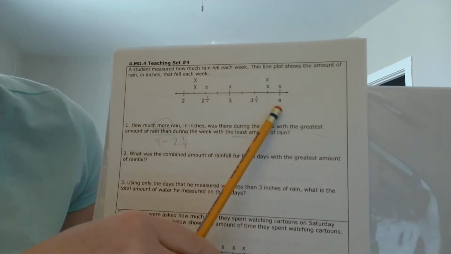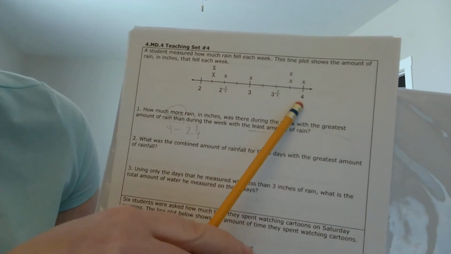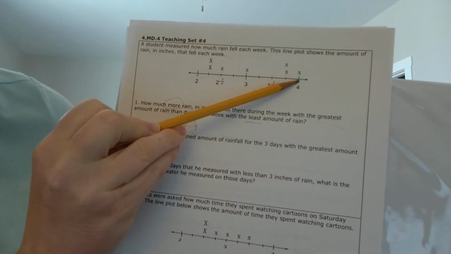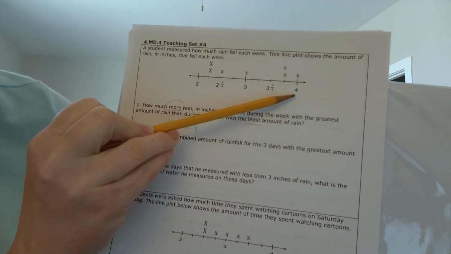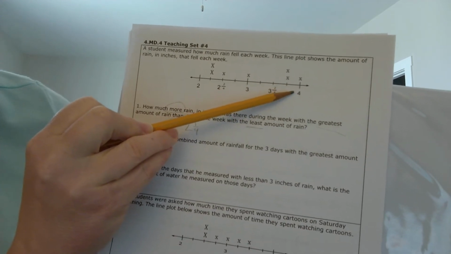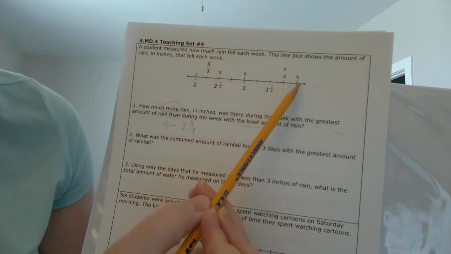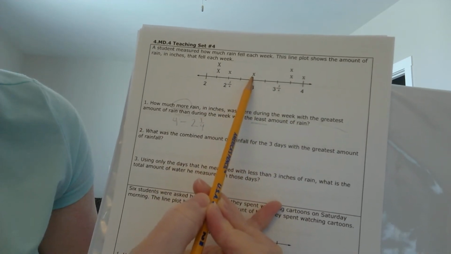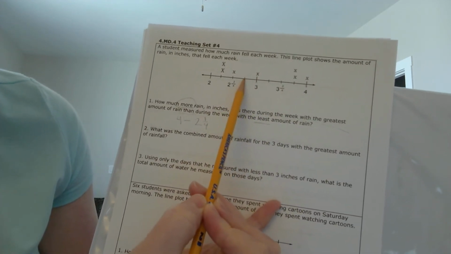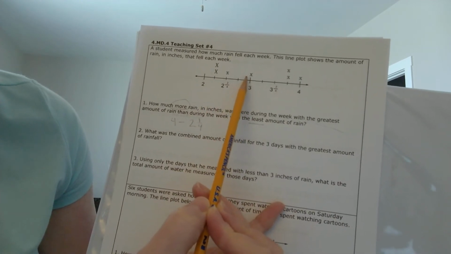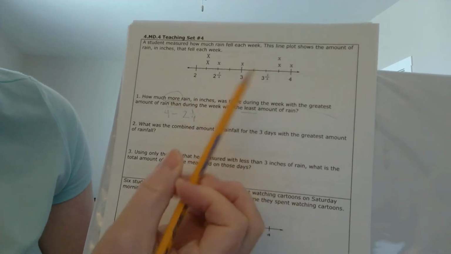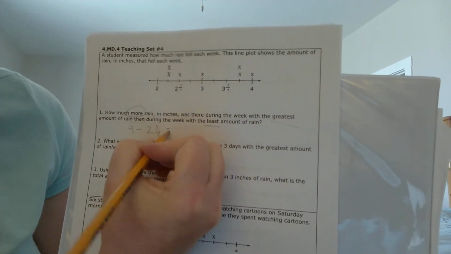So what I'm going to do is I'm just going to use the line plot to show you one way that you can do this. So again, your subtraction, you're going to start at the 4. Because it's on a whole number, this is probably the easiest way to do it. So 4, take away, there's 1 whole, so that's 1. Now we're going to count to fourths. So 1 1/4, 2/4, 3/4.